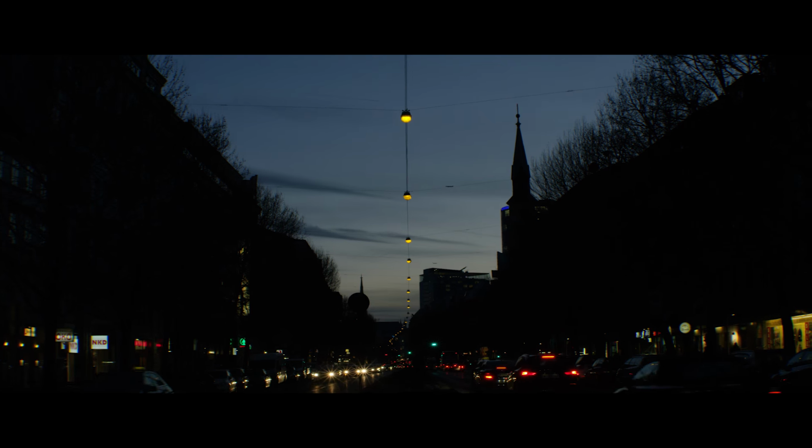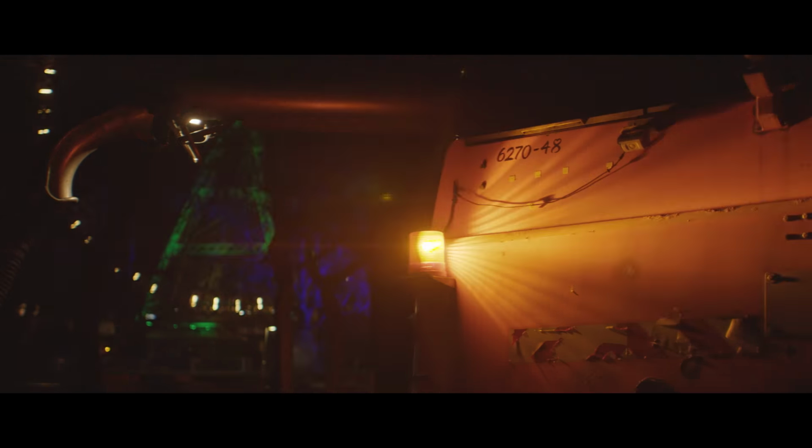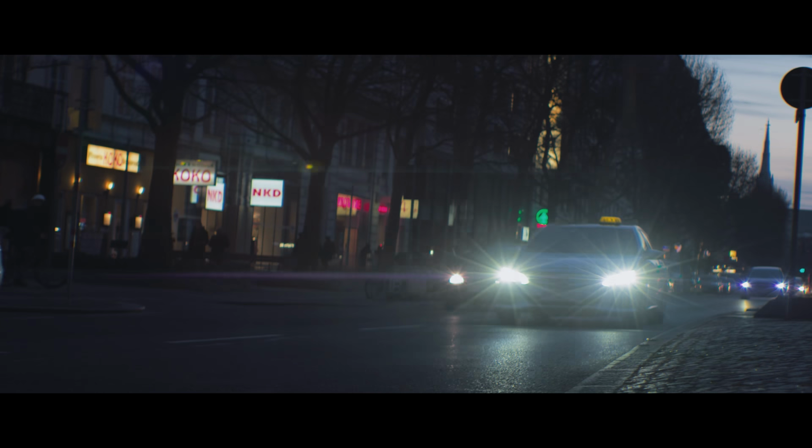PNS builds the lens vintage style. That's why you get the vintage texture and nice flares all over the place.